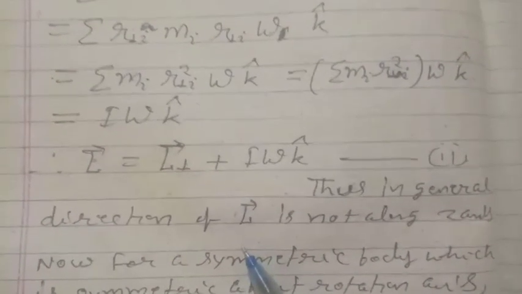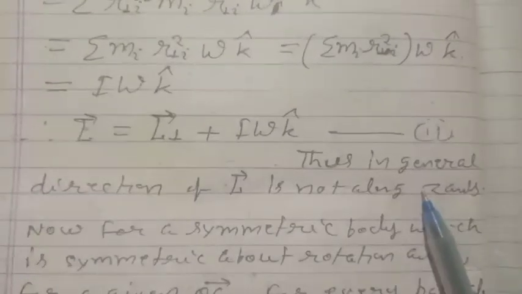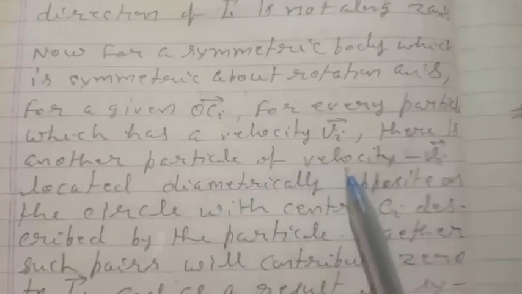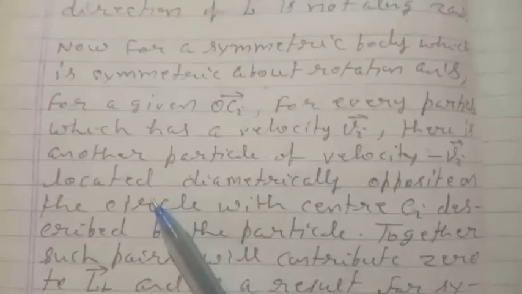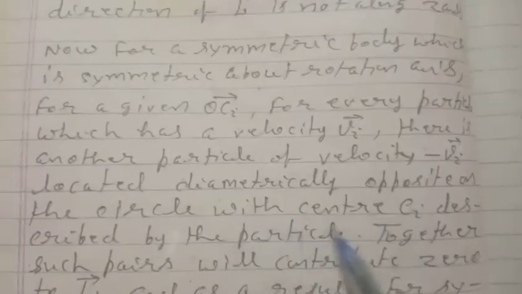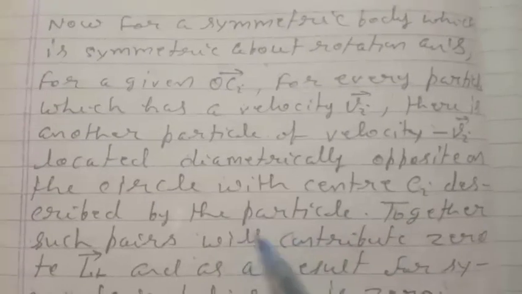Equation 2. Thus in general the direction of L vector is not along z axis. Now for a symmetrical body which is symmetric about the rotation axis, for a given OCi vector, for every particle which has a velocity vi vector, there is another particle of velocity minus vi vector located diametrically opposite on the circle with center Ci described by the particle.